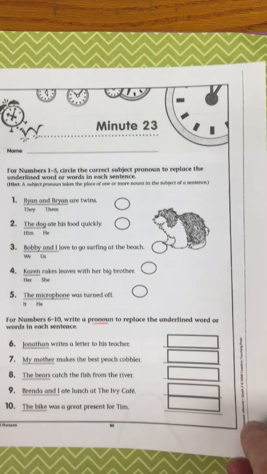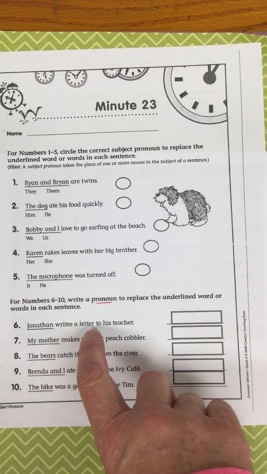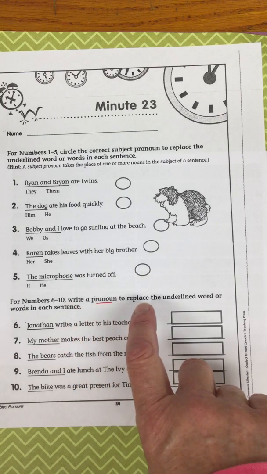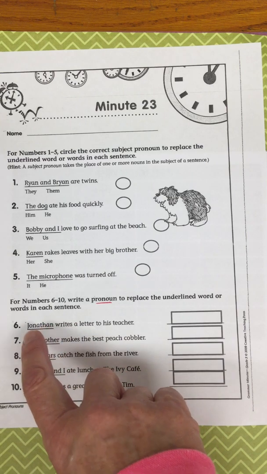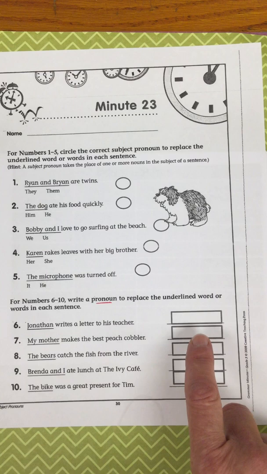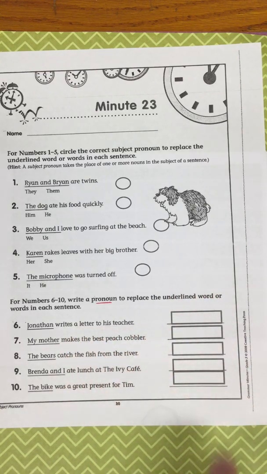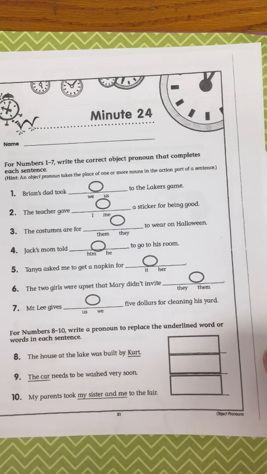And then at the bottom, it asks you to come up with a word. Jonathan writes a letter to his teacher. It says, write a pronoun to replace the underlined word or words in the sentence. So Jonathan, you'd have to replace Jonathan with a pronoun. What would the most likely one be? Oh yeah, he. He writes a letter to his teacher. So that's what you're going to be typing there. Then, that's Wednesday's work.